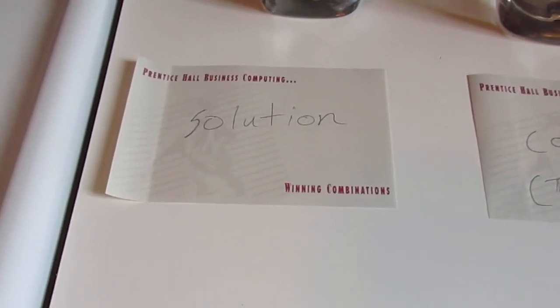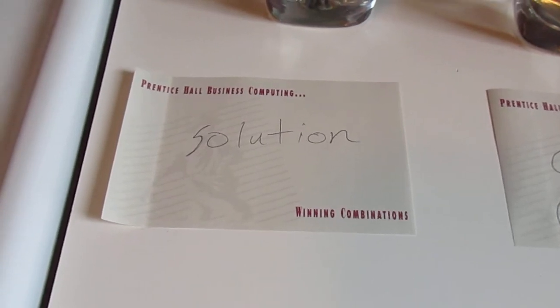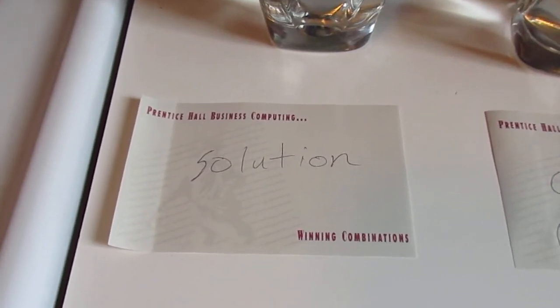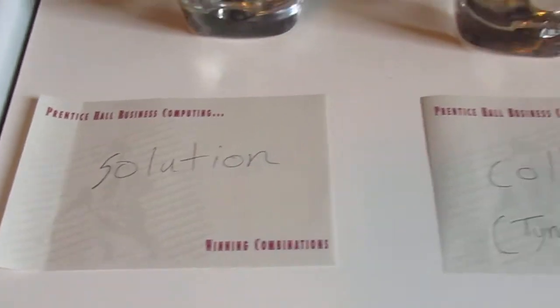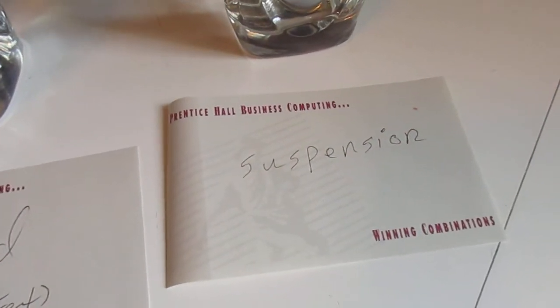Good morning. So today I wanted to really quickly talk about the difference between three things that we're going to talk about in the solution unit, and that is a solution, a colloid, and a suspension.